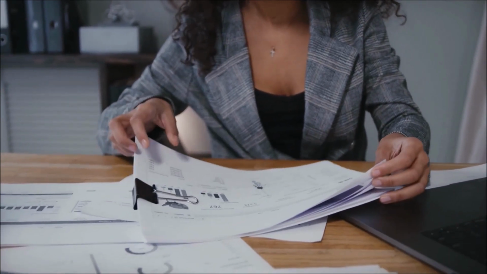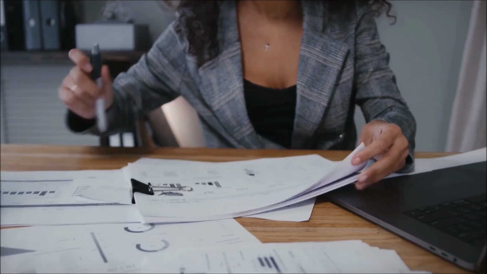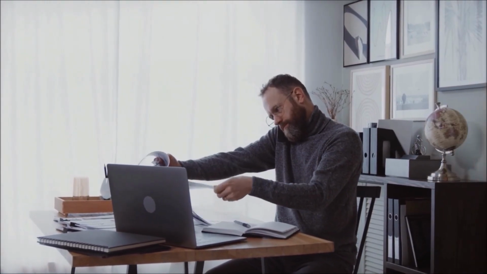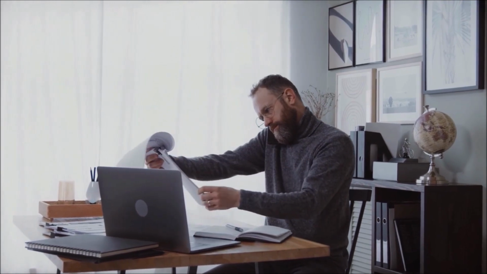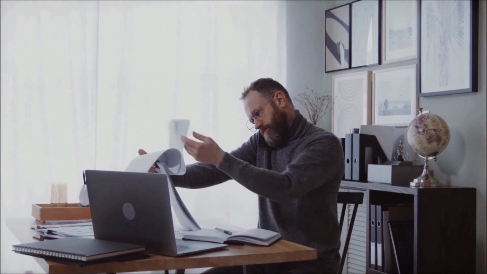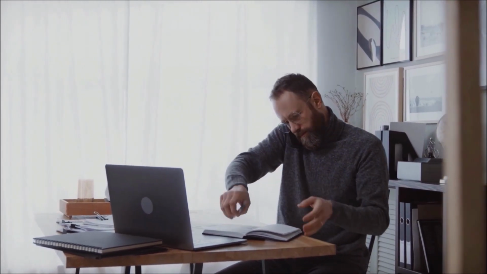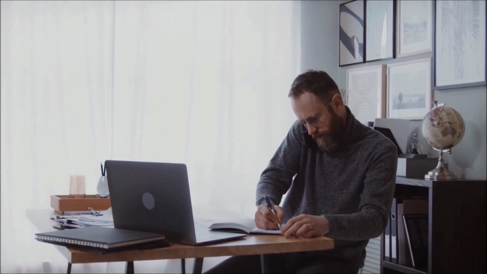There are different types of mutual funds, such as equity funds, investing in stocks, fixed income funds, investing in bonds, money market funds, investing in short-term, low-risk securities, and balanced funds, mixing stocks and bonds. Each type caters to different investment goals and risk appetites.